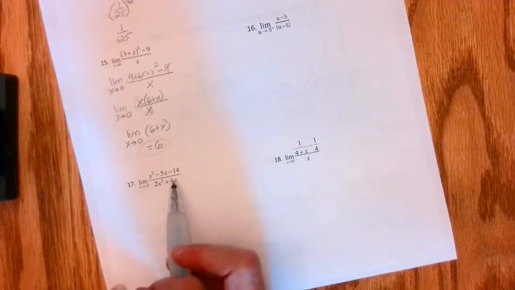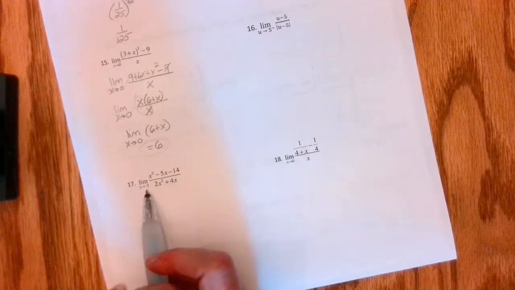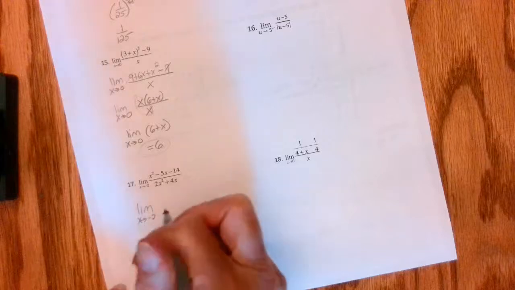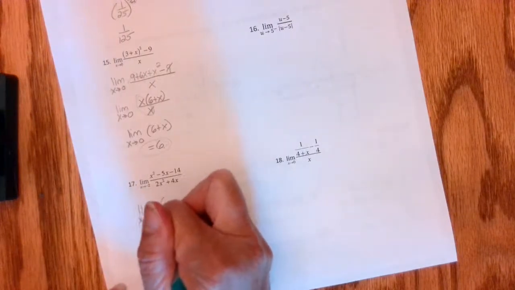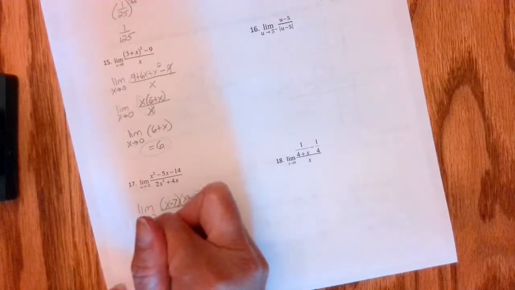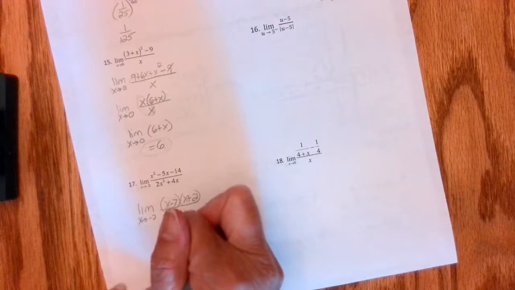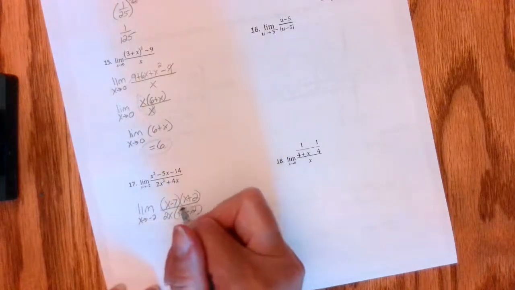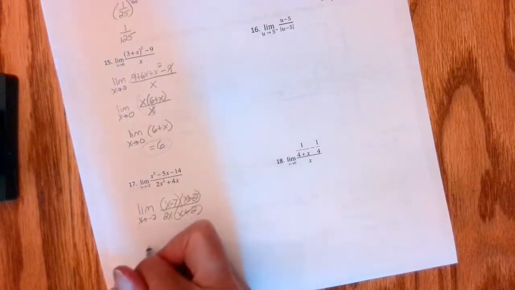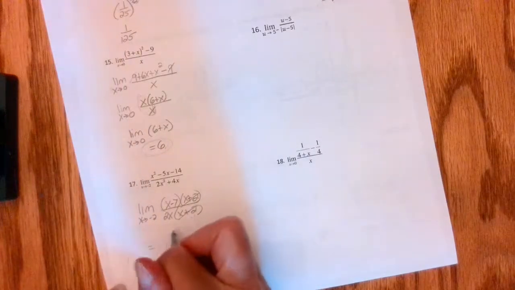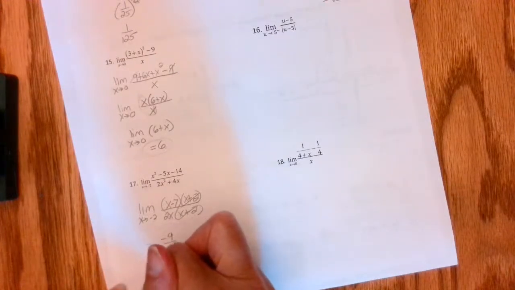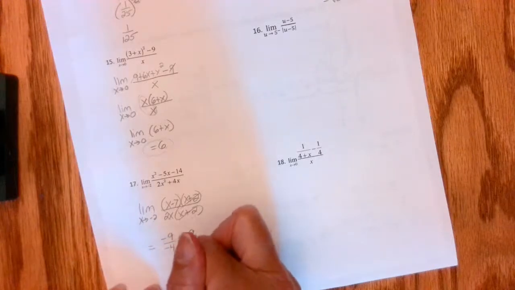17 is also an indeterminate form when you plug in -2. So algebraically, I'm going to say the limit as x approaches -2 of, factoring it down to x minus 7, x plus 2. Denominator, 2x, x plus 2. Again, canceling those out, indicating a hole in the graph, and our job now is going to be to find the height of that hole. I will plug in the -2 to get -9 divided by -4. Height of the hole is at 9/4.